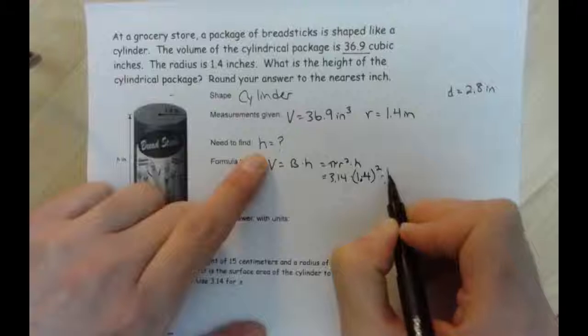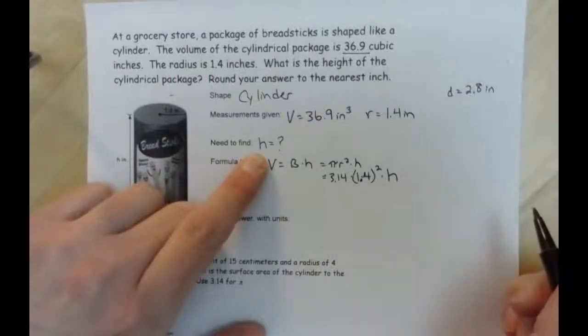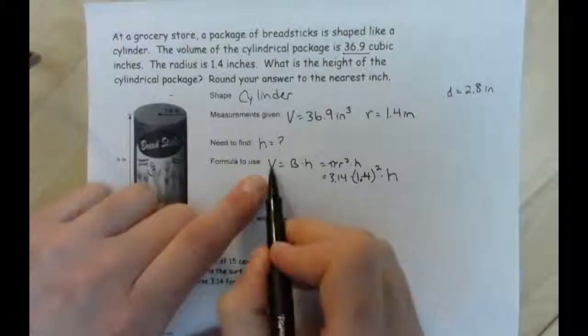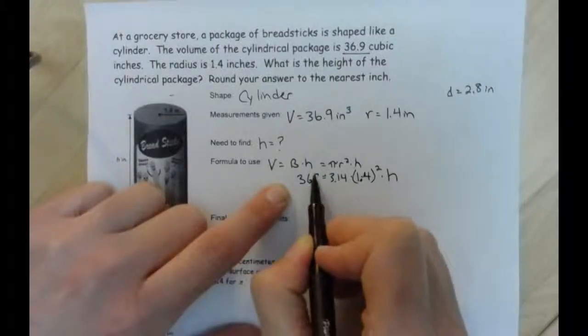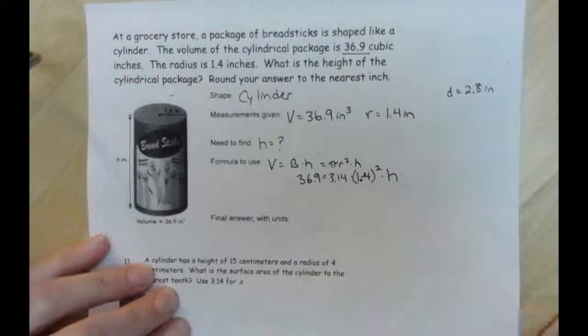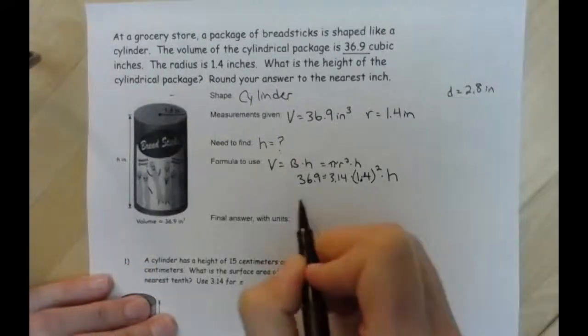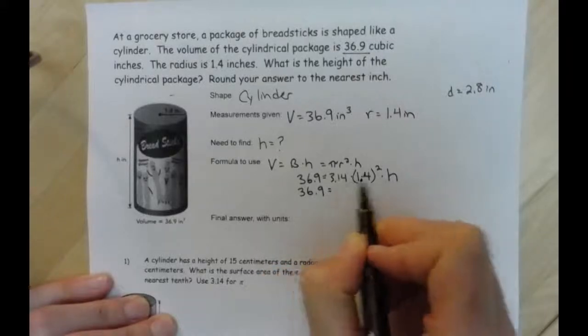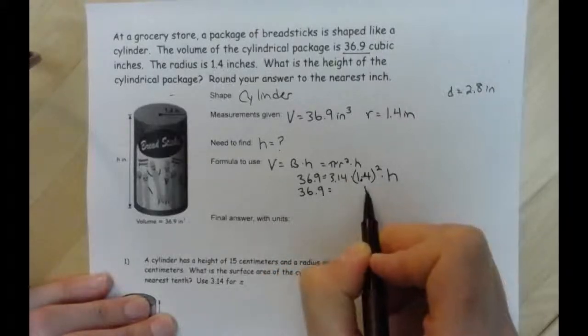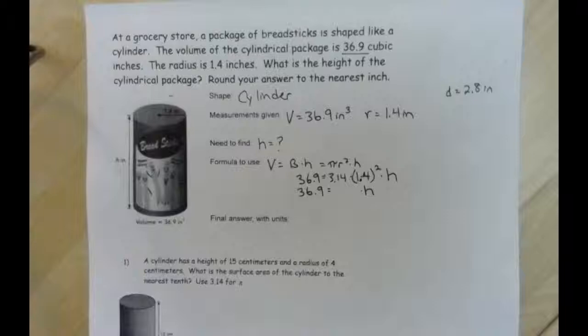And for the height, we're just going to leave that as h. But on the left-hand side for the volume, what we're going to plug in is the 36.9. So now we have 36.9, and on the right I'm going to go ahead and simplify all these things as a coefficient of h.